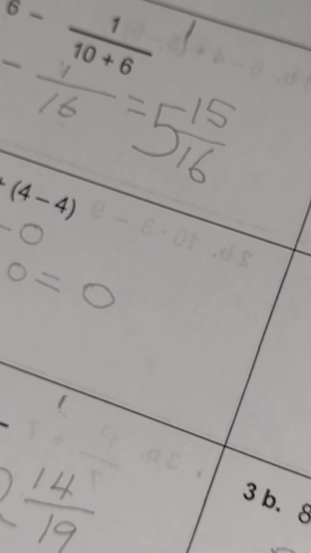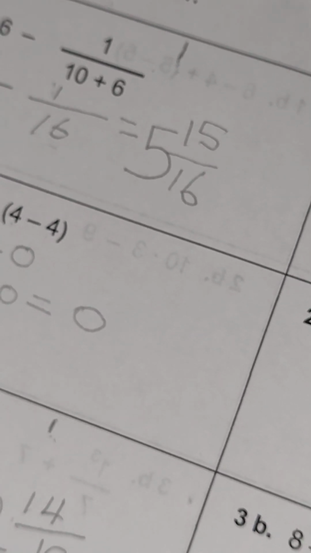And that brings us to the end of our order of operations 3.